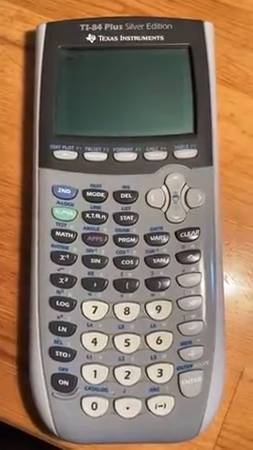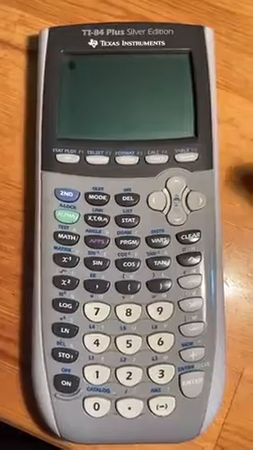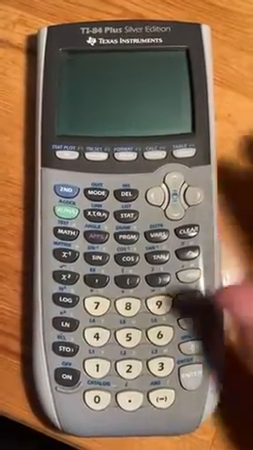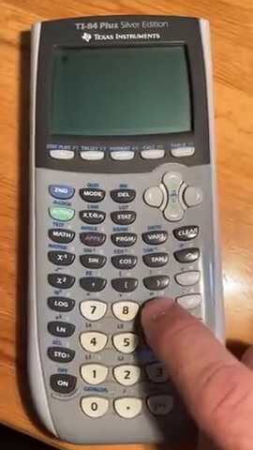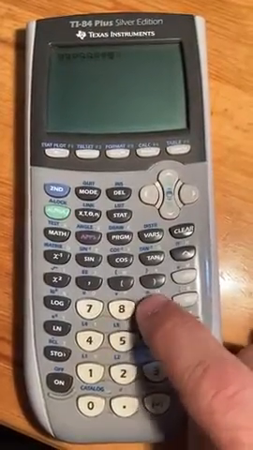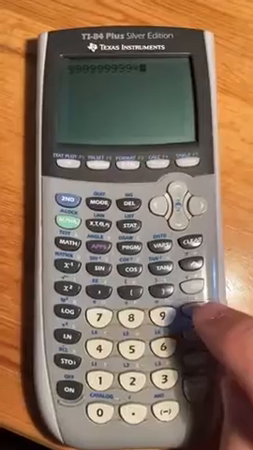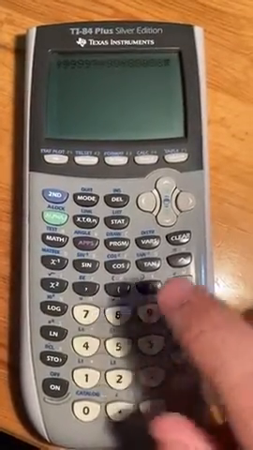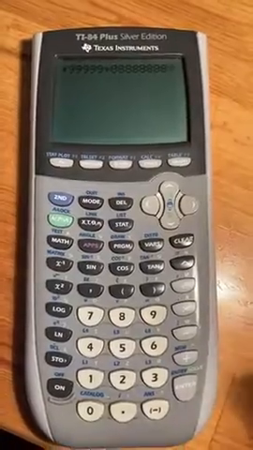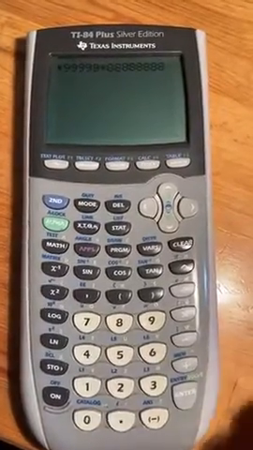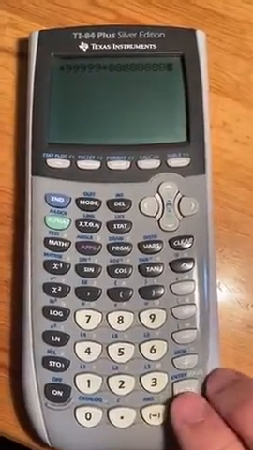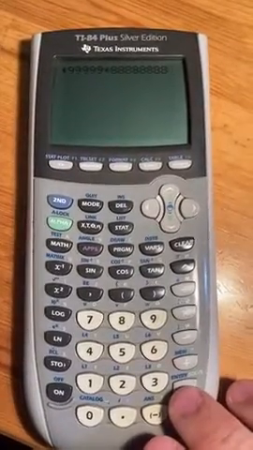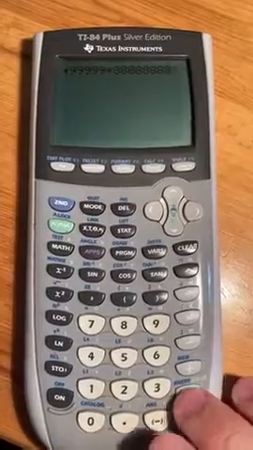So let's start off by doing a calculation that will force the calculator to put the answer in scientific notation. So I'm going to take 9 nines and I'm going to multiply that by 8 eights. And this product is definitely going to be too big to fit in the display. And what that'll cause the calculator to do is to turn the answer into a scientific or exponential notation answer.